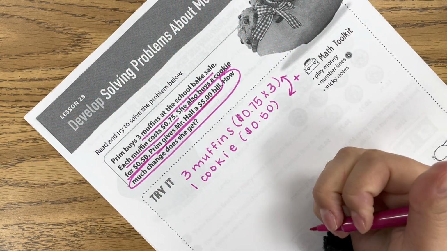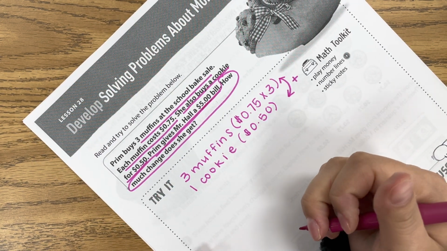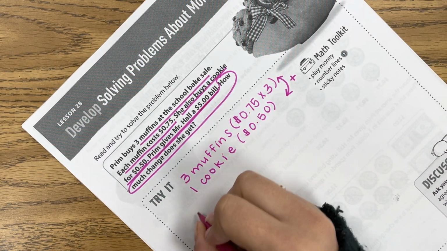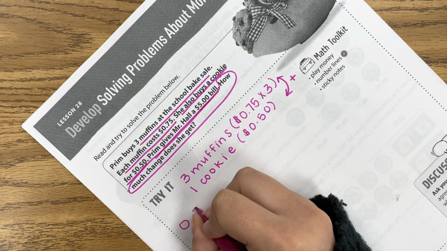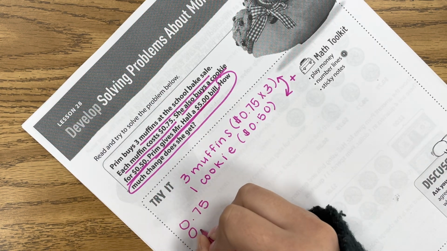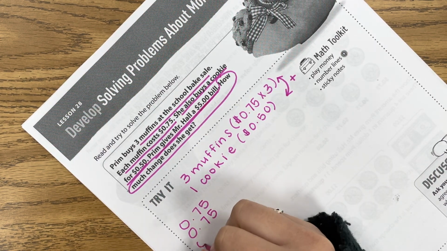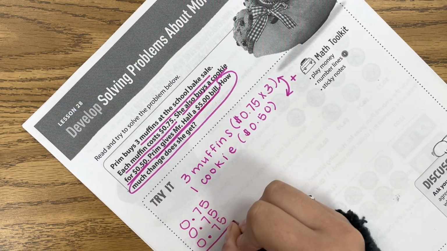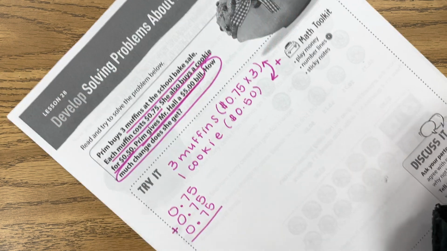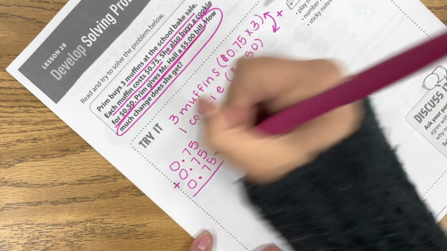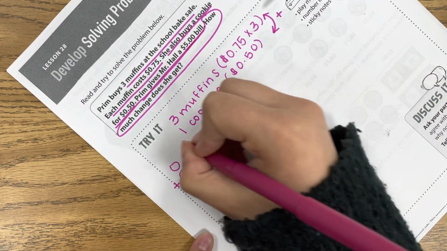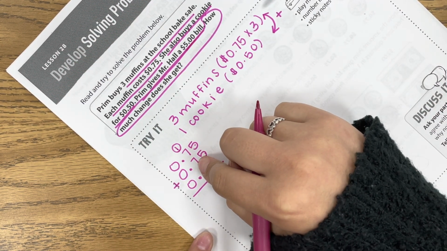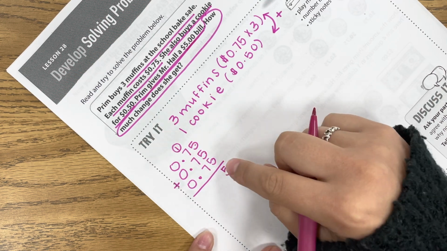So, we know that each muffin is 75 cents, right? So, we can go and add 75 cents 3 times. Notice I'm lining up my decimal points and my zeros as well, okay? So, if we add these up, we have 5 plus 5 plus 5, which is 15. We're going to carry our 1. 7 plus 7 is 14. Plus 1 more is 15.